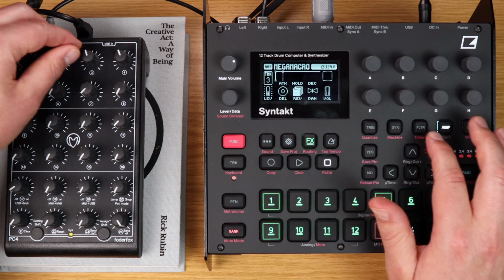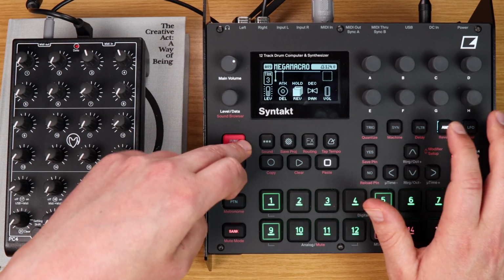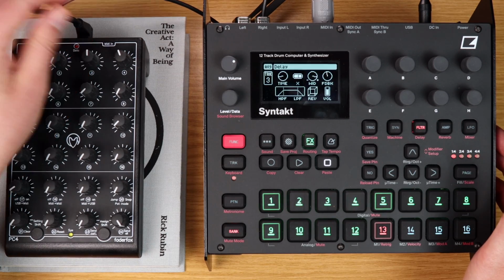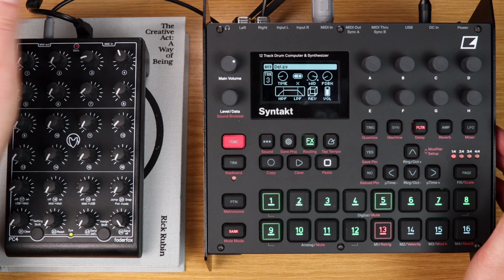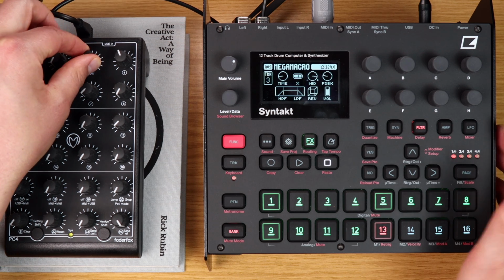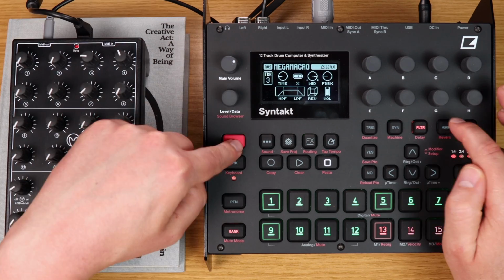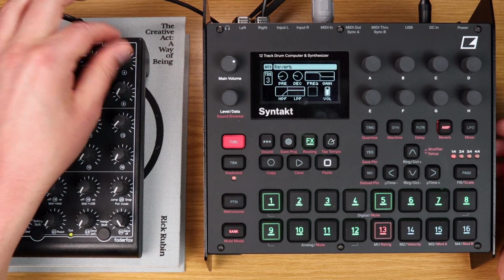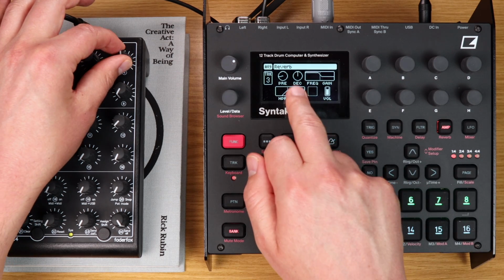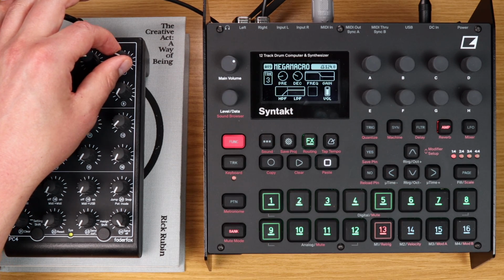So let me just check on the Syntakt again to make sure I've got the right ones. So delay, let's have a look. So yeah, delay, I've set that up as this knob here for the feedback. So feedback is CC24. And then if we go to the reverb and start to manipulate this knob, you can see we've got reverb decay, which is CC30.